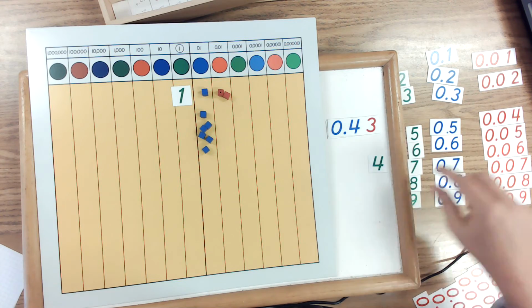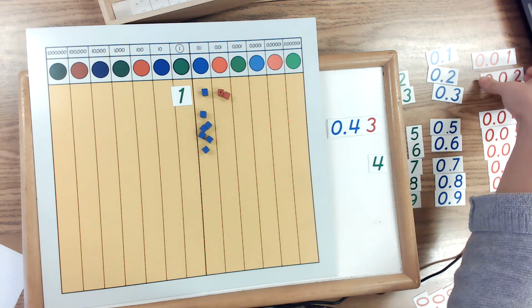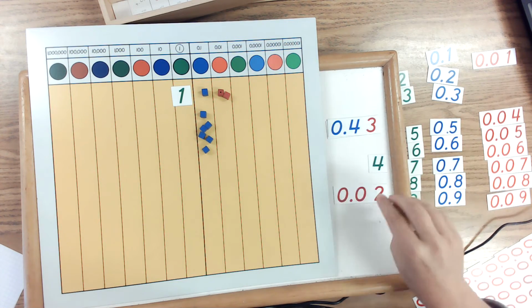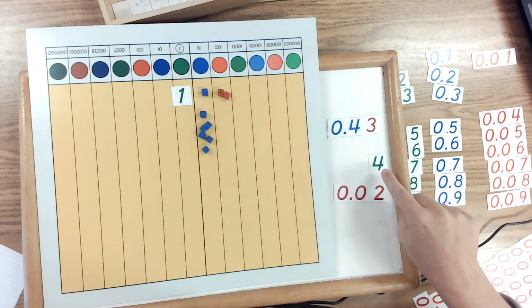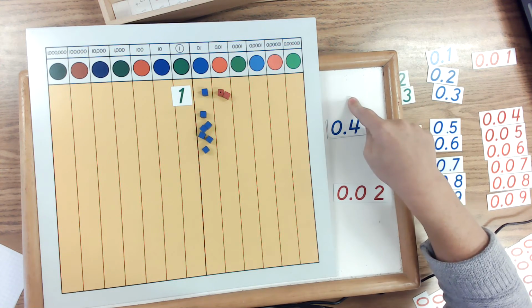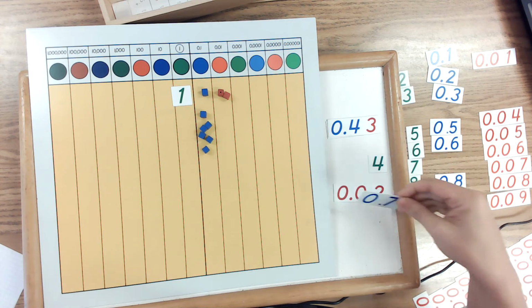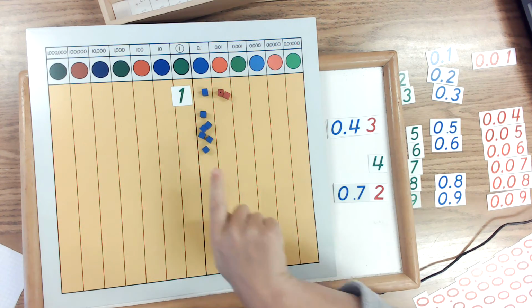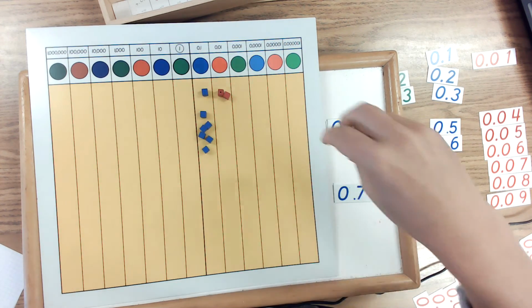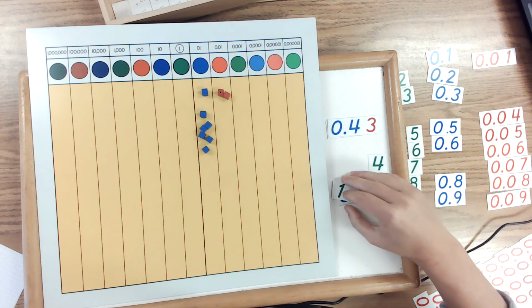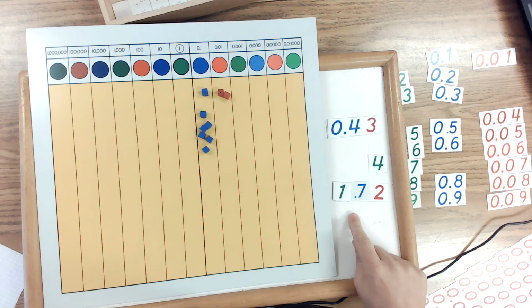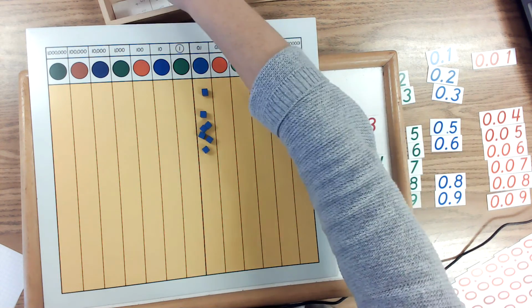So I have 2 hundredths in my answer. And I carried my 1. 4 times 4 was 16, plus 1 more was 17. So I wrote my 7 and I carried my 1. And I bring that down, and my answer says 1 and 72 hundredths. So let's see what that would look like on paper.